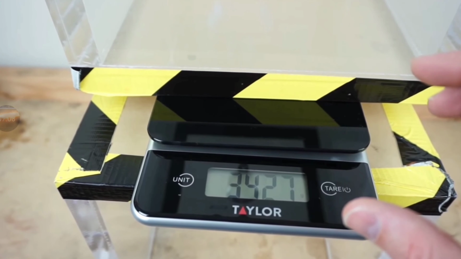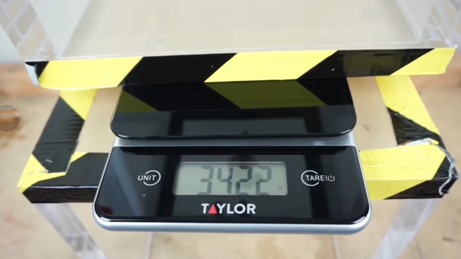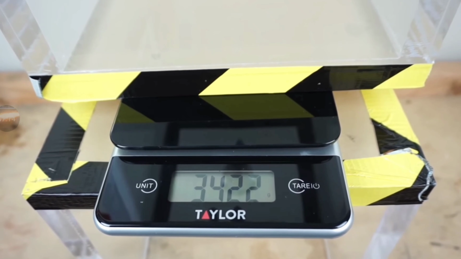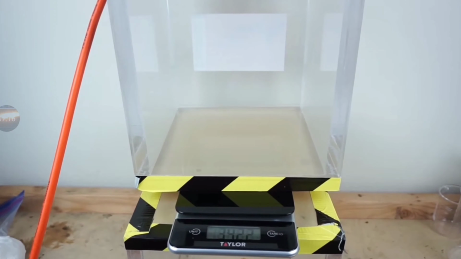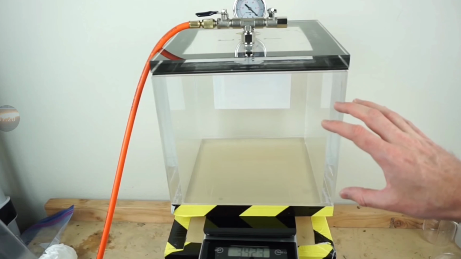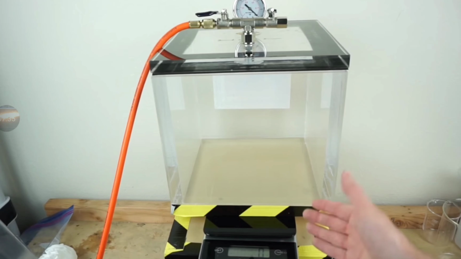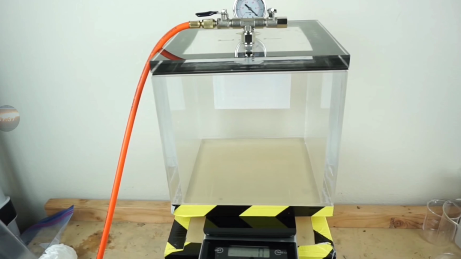That has a good resolution that I can pick it up, but also can take the full weight of the vacuum chamber. So the resolution of this scale is 1 gram. So let's turn on the vacuum chamber and see if it starts dropping in weight. Okay, seeing if a vacuum chamber weighs less with no air in it. It's now at 3,423 grams. So I'm going to zero it right here. Okay, it's now at 0 grams, so we'll be able to tell if it goes into the negative now.